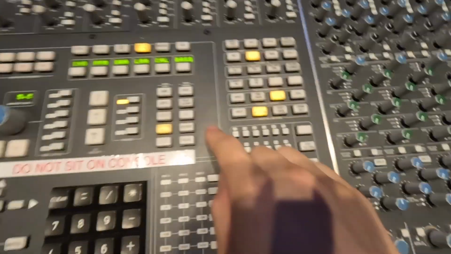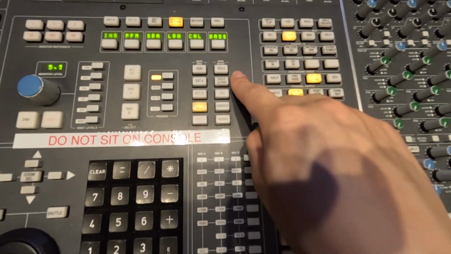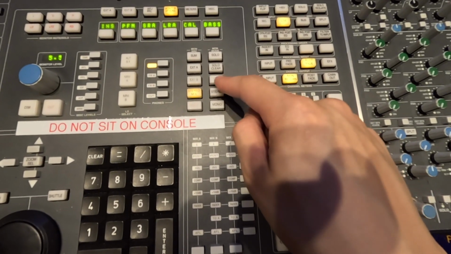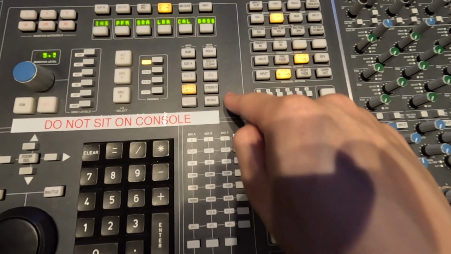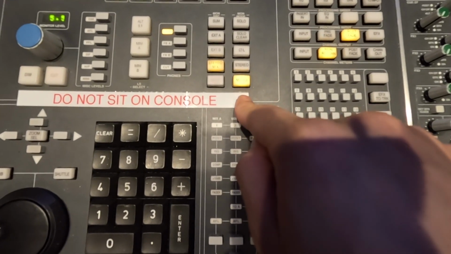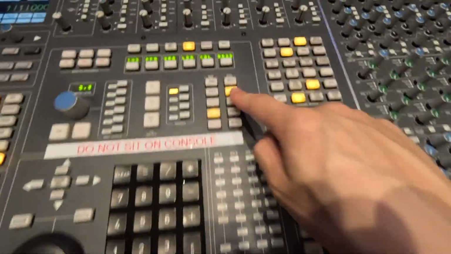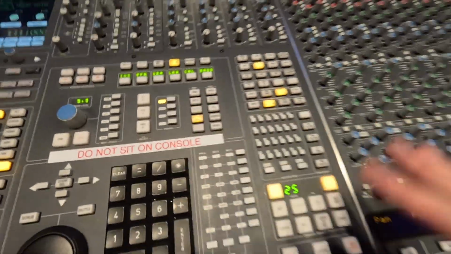Next we have a couple monitor modes. You don't really need to worry about them. There's a phase flip for the left channel. Maybe you want to listen to that, or you want to make things mono. That might be useful actually. And then there's a solo clear button if anything's soloed here. I can hit this solo clear and then it'll clear the solos.